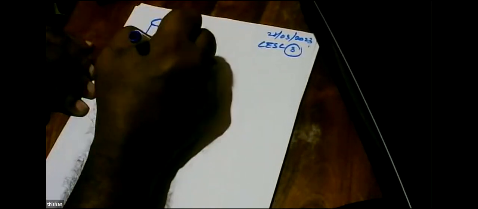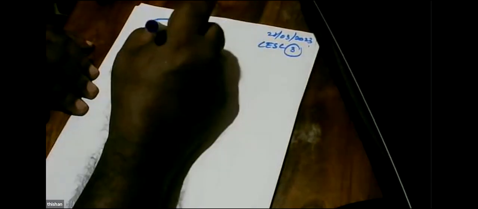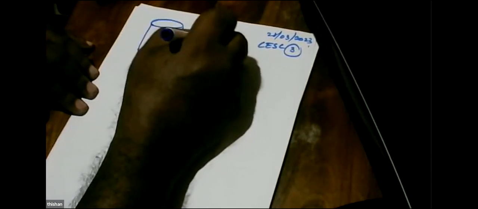Then if you look at Eurocode, we have this cylinder strength, which gives the actual strength, FCK.